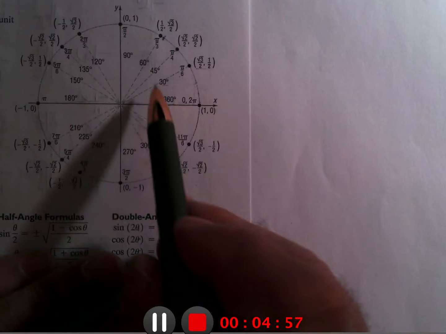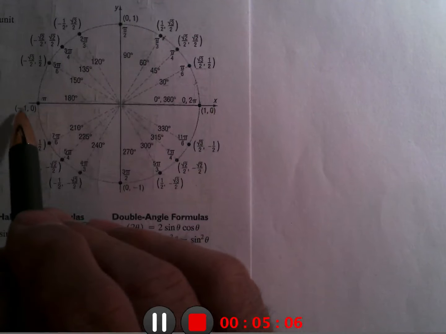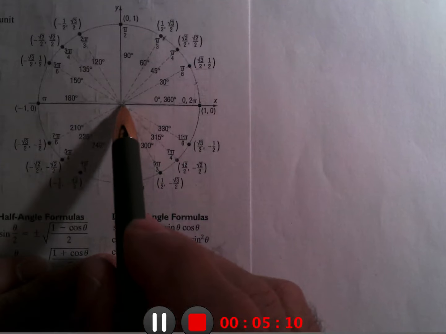So, now, where do these numbers come from? Well, these are clear: 1, 0, 0, 1, negative 1, 0, and 0, negative 1, because this is a unit circle of 1, 1, 1, and 1.